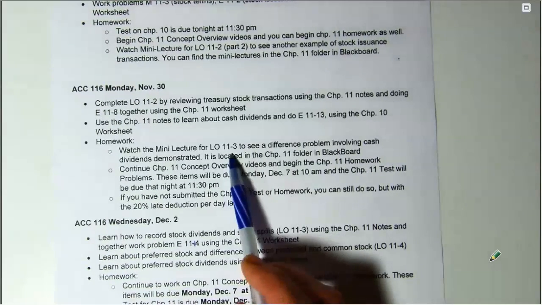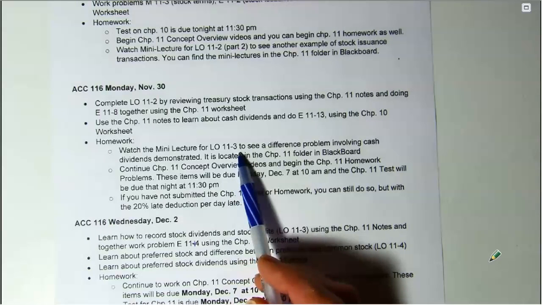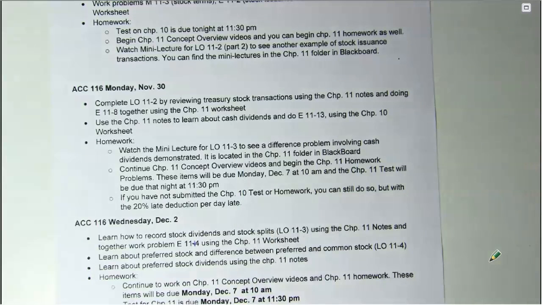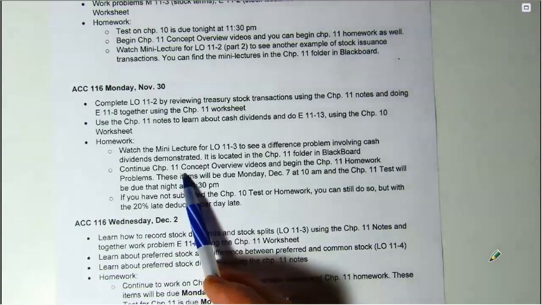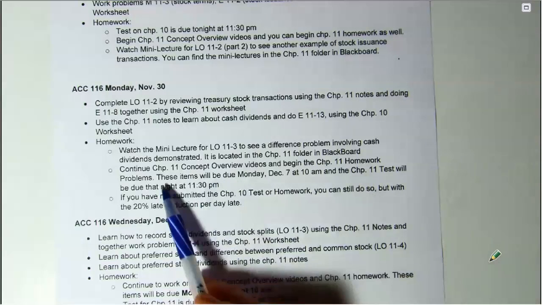I'd like you to see a different problem. In mini lecture 11-3, they also demonstrate a different problem, or I should say I demonstrate a different problem than that when I created that for you. I did M11-8. I want to do a different one in class, so you have the opportunity of seeing two different problems if you like. And then please continue with the concept overview videos for Chapter 11 and the Chapter 11 homework problems.